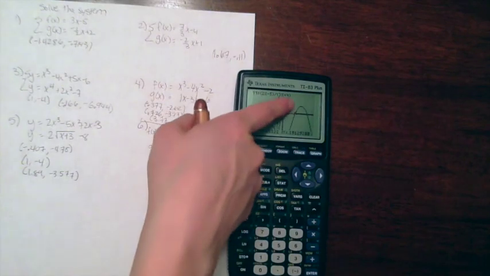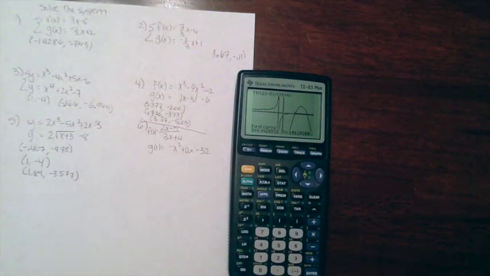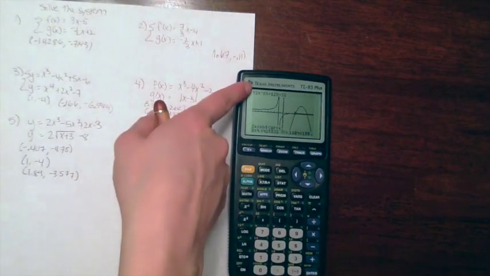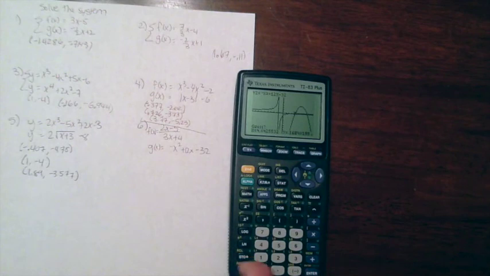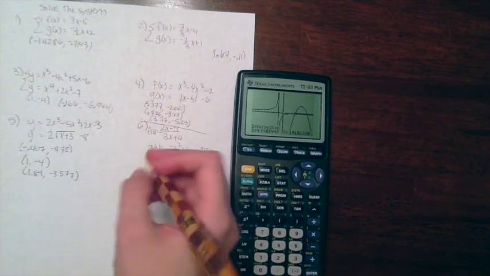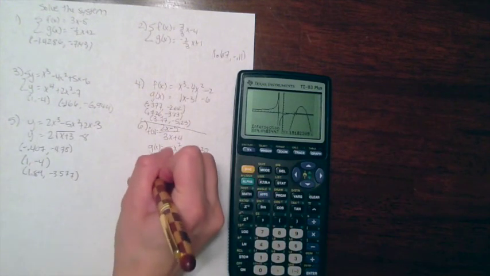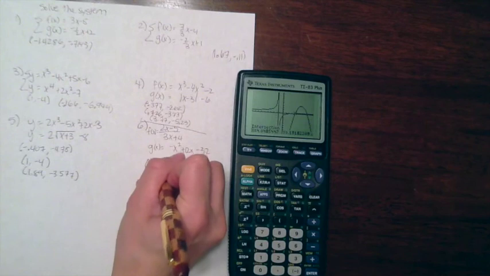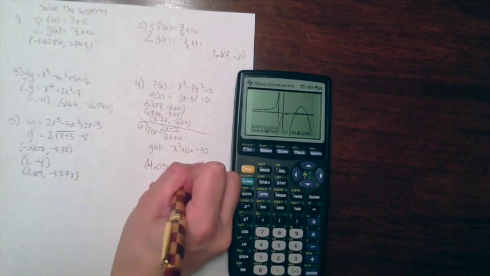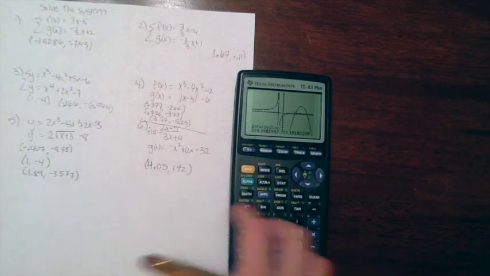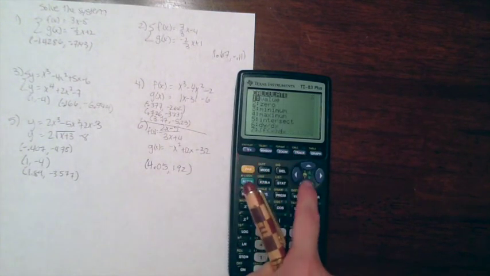So I want this first left intersection, so I'm going to go enter on the first curve. Notice it tells you up here also which curve you're on, so I now know that I'm on Y2, so I hit enter, and then it says guess what your intersection is. I have no desire to guess, so I hit enter. So then your intersection is 4.05, 1.92.